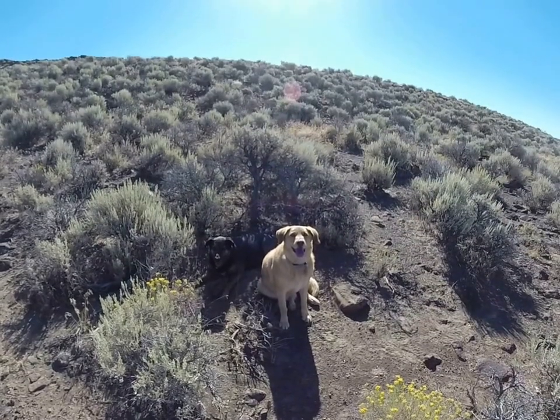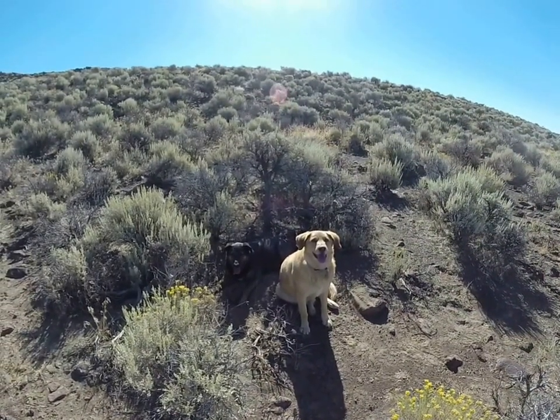There's my two dogs, Indy and Lucy. They're kind of tired. They've been in the field for a few days playing.